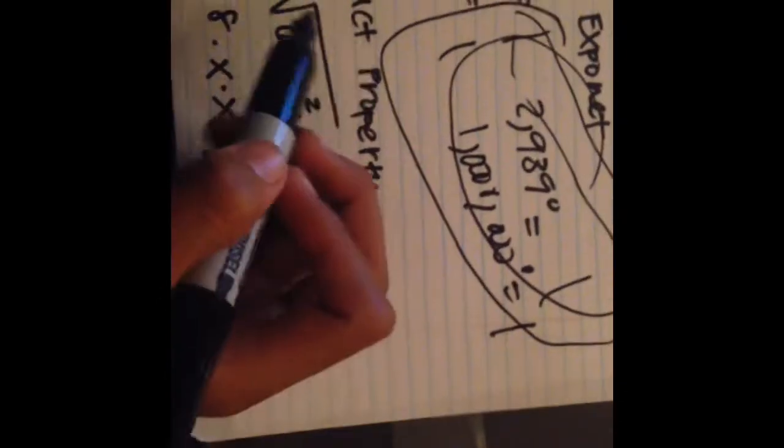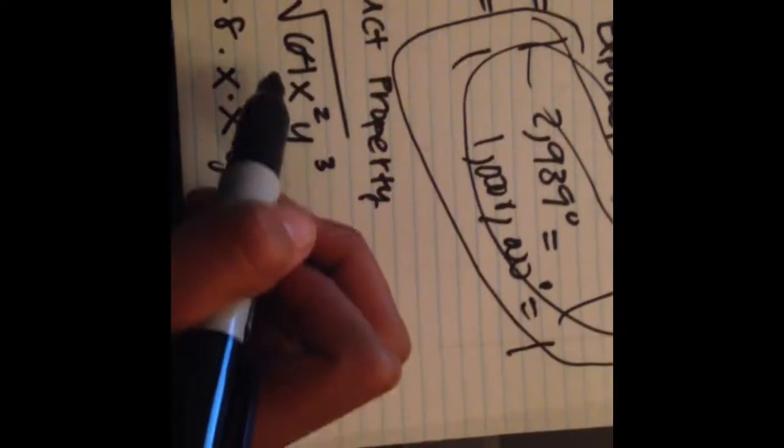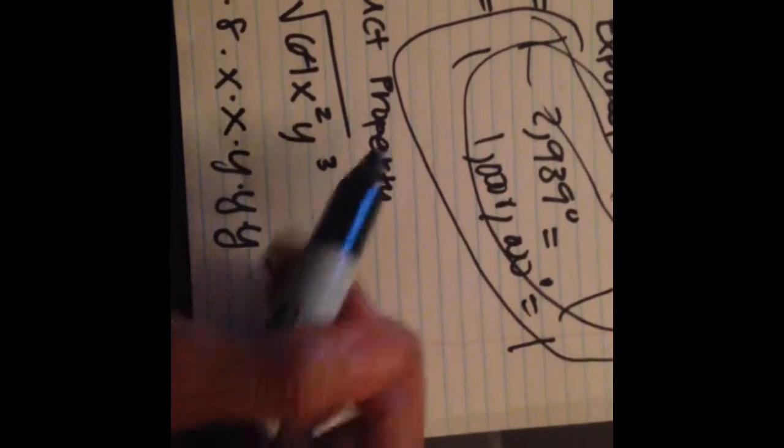And then product property is a little bit difficult, but kind of not really. Say you want the square root of 64x squared y to the 3rd. All you have to do is take out 2, since there's a 2 right here, it's asking you to take 2 out of each one.